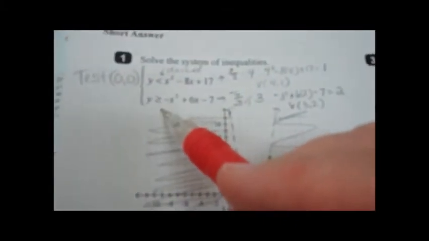And it's solid because it is an or equal to. So then we shade, throw your test point in there, 0, 0. 0 is greater than negative 7. So where it's double shaded is outside the parabolas.